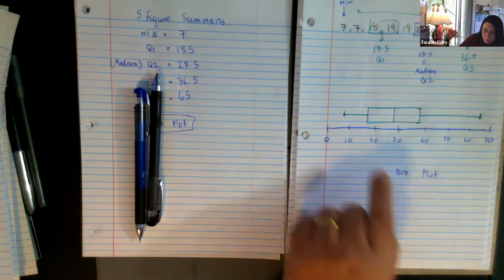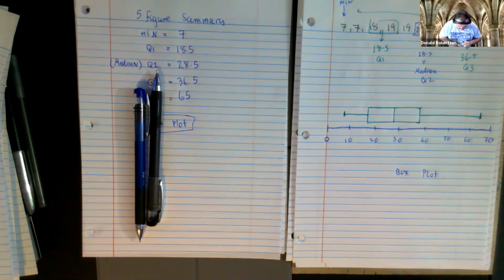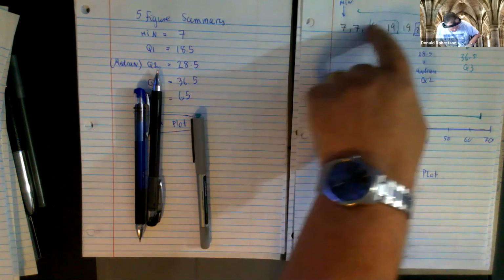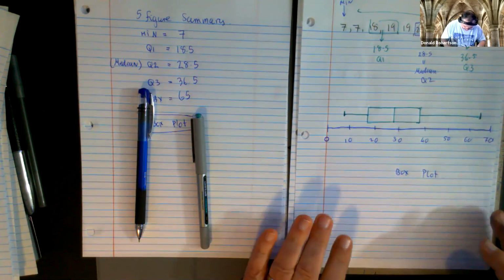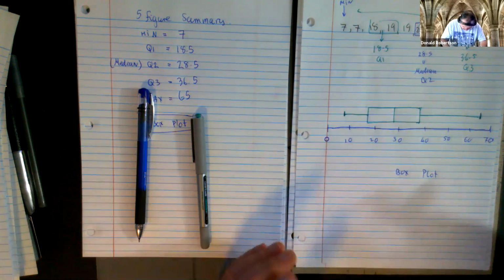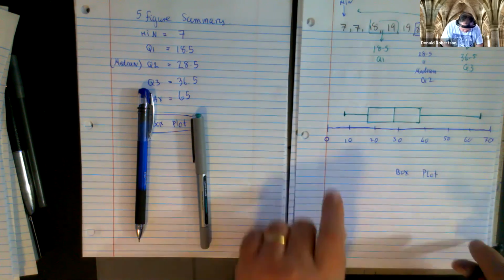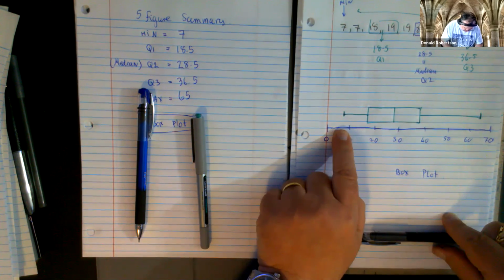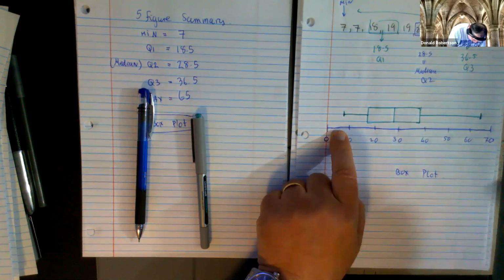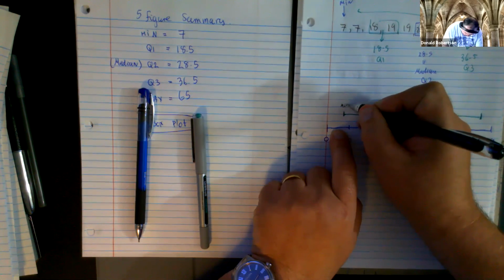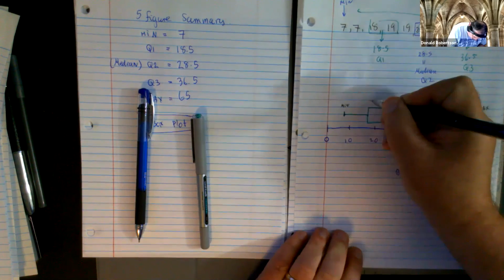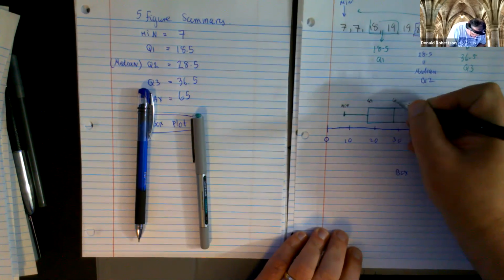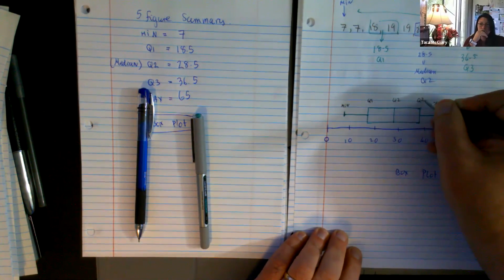So what this fella is doing is giving us a visual representation of all the ages of people in this class. And so you can use it to kind of imagine what the entire class would look like. Well, we're pretending that there's 7-year-olds in this class. So it starts at 7. It's my minimum. Finishes at 65. That's my maximum. Q1 is here. Q2 is here. And Q3 is here.